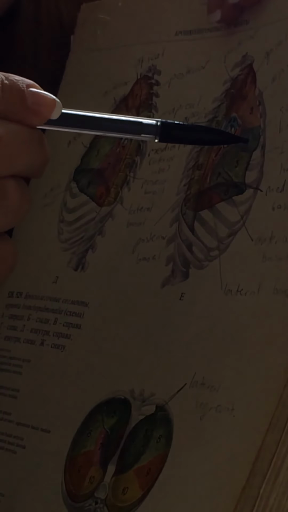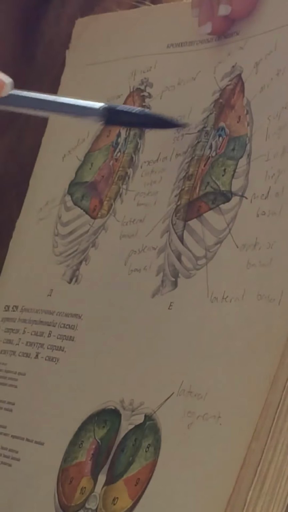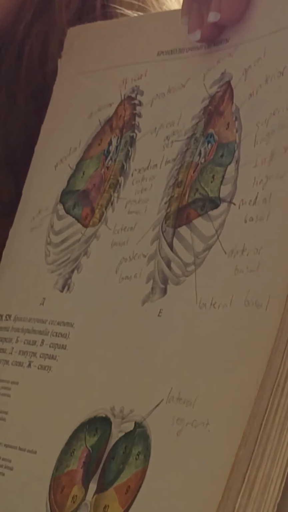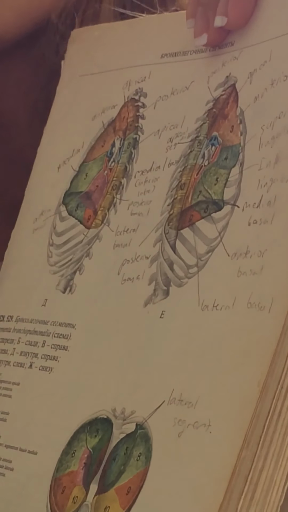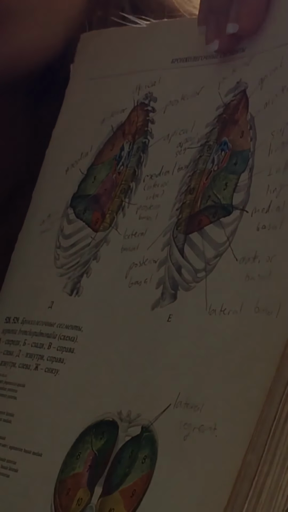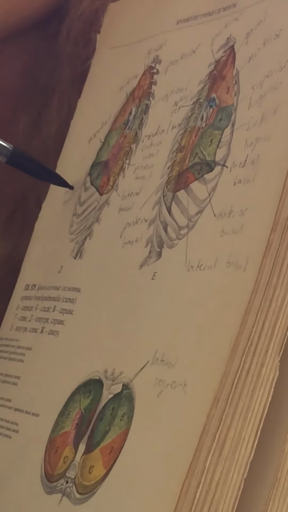In the inferior lobe, it's the same way: 1 apical and 4 basal segments: anterior, posterior, lateral, and medial. So we have to know these segments also.